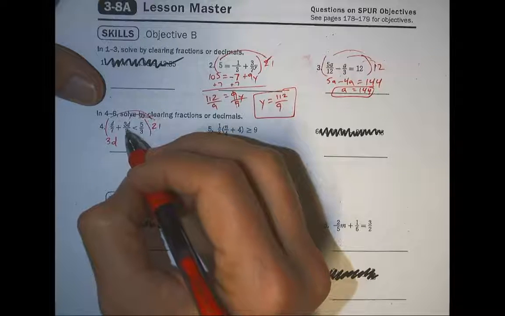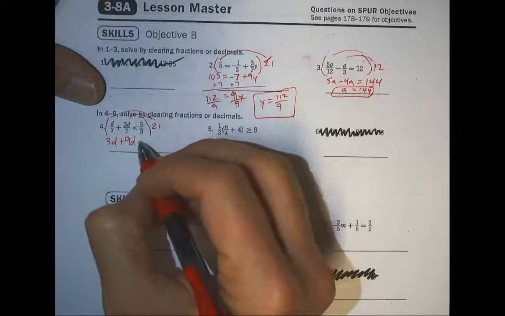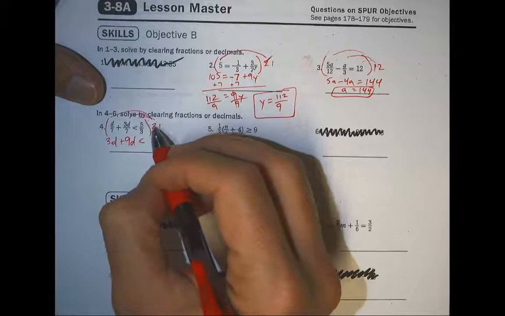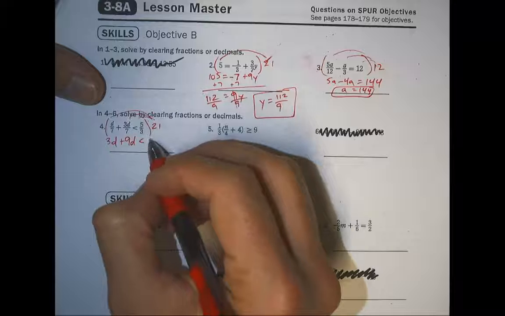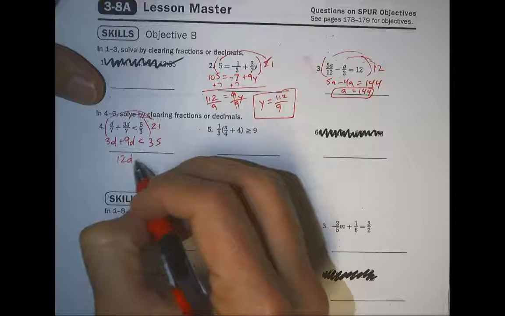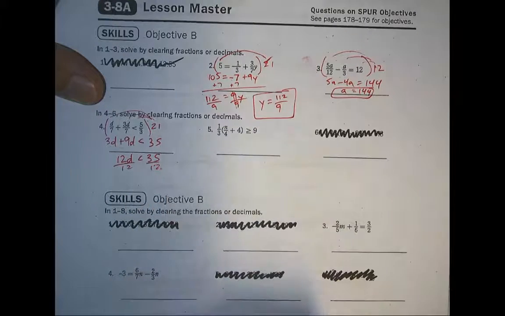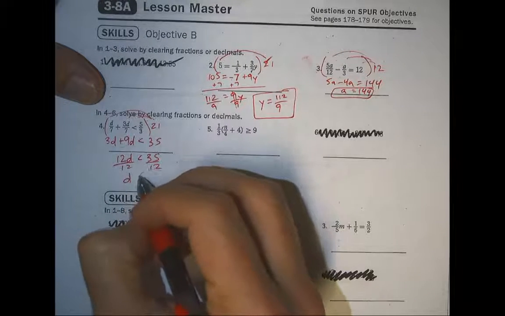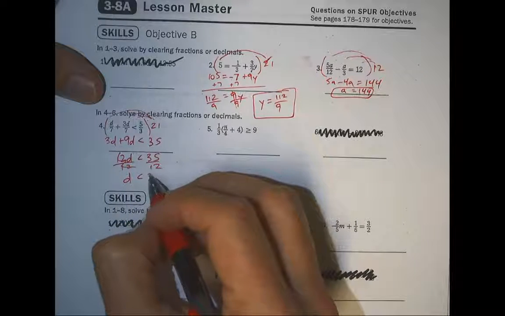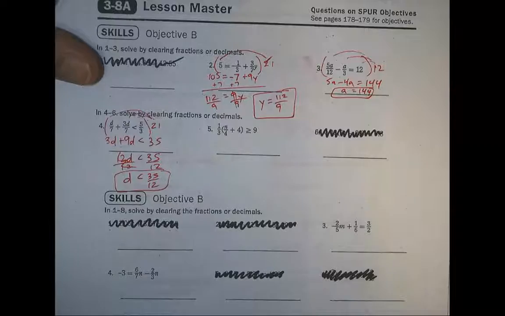21 divided by 7 again is 3 times the top, that's a 9d, 3 times 3. And right here, 21 divided by 3 is 7 times 5 is 35. So combine like terms here, that's 12d less than 35. Finish it off by dividing by 12. No negatives, no flip. 35 over 12, not a great decimal, so we're just going to leave it as 35 over 12.